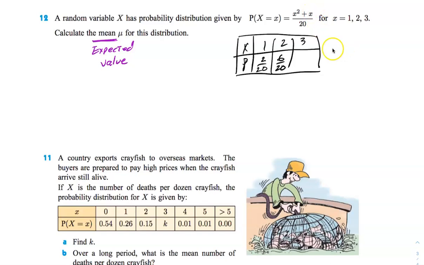Now, there's two ways I can do this last one here. If you look, we have a total of 8 over 20. Well, all the probabilities have to add up to 1, right? So what's missing? 12 out of 20. So that's one way you could do it. I know all this has to equal 1, and right now I have 8 out of 20, so what's left over? 12 out of 20. Or you just plug in 3. So 3 squared is 9, 9 plus 3 is 12, 12 over 20.